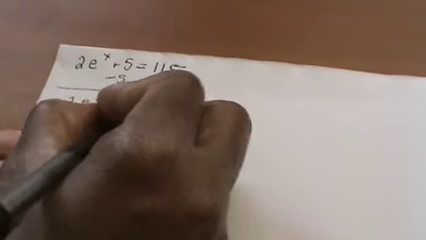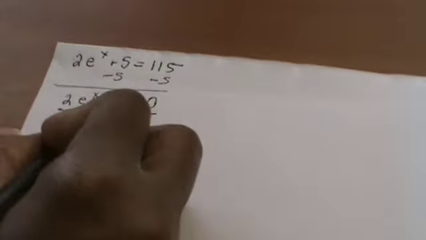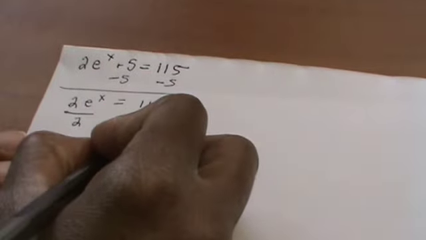Okay, so notice I said we'll deal with this 2 before the e, so this is 2 times e to the x, so I'm going to divide by 2. I'll divide by 2, I'll get e to the x is equal to 55. Alright, so I'm getting there. The e is the last thing that I need to get rid of.